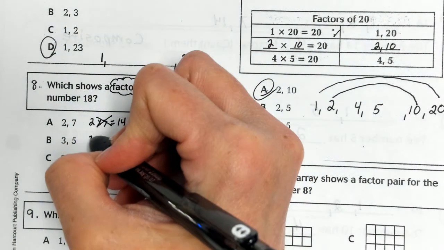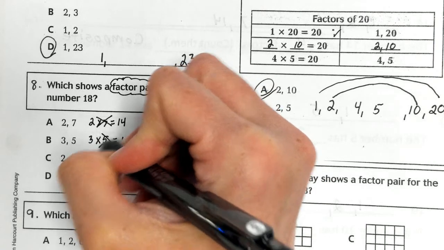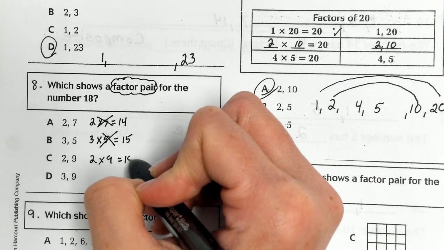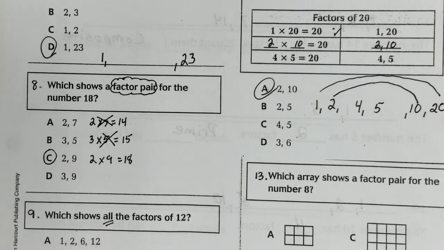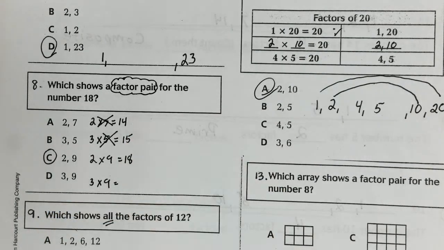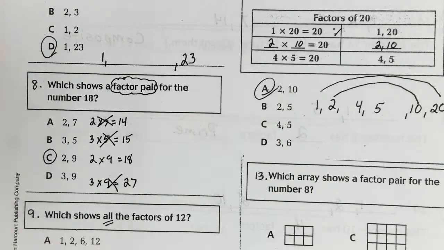What is 3 times 5? 15. No. It is not a factor pair of 18. What is 2 times 9? 18. That is a factor pair. 3 times 9 is? 27. It is not a factor pair of 18.